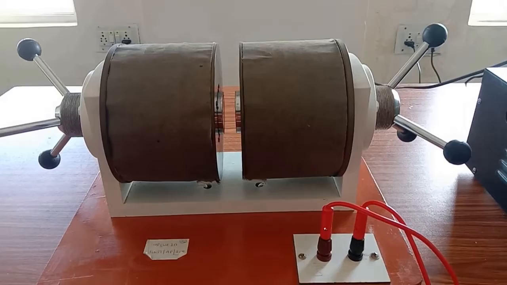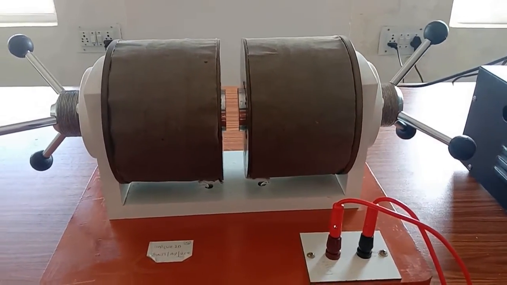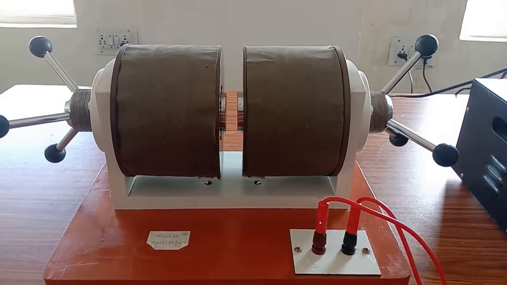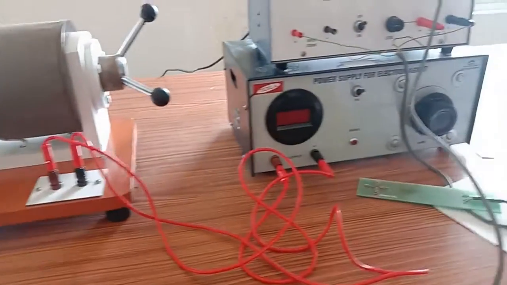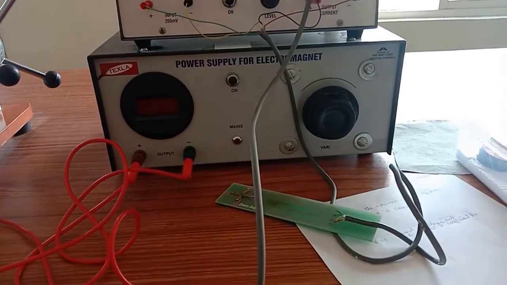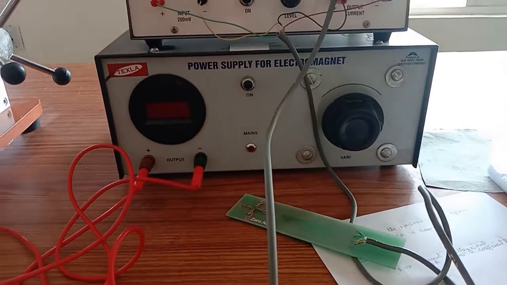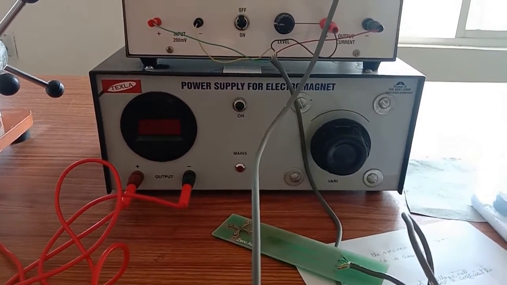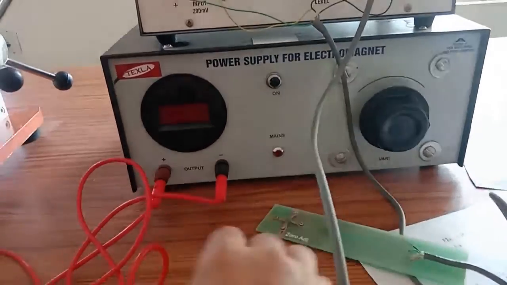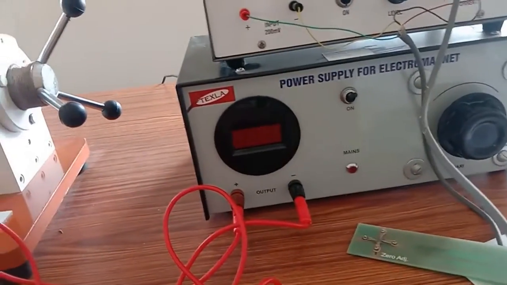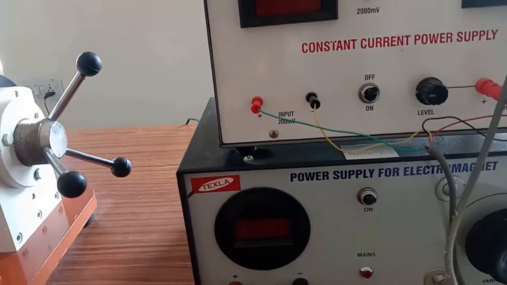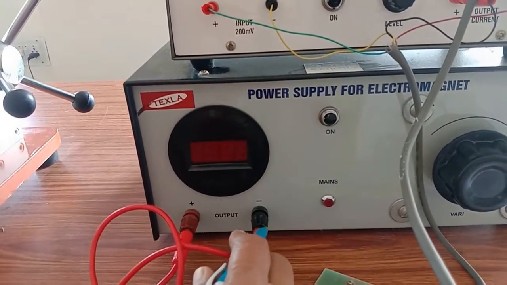And since this is an electromagnet, you have to supply electricity to it. How are you going to supply the electricity? Here we have the power supply for the electromagnet. So using that, you are going to supply the electricity to the electromagnet. Now there are two terminals here, red and black.